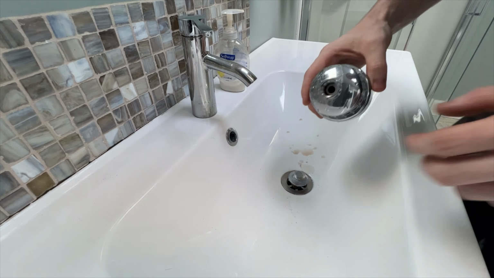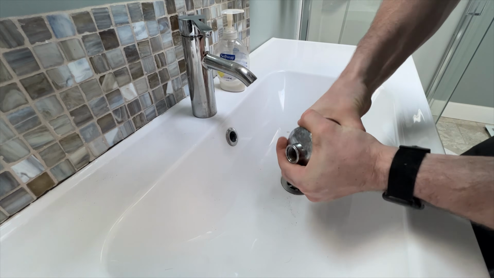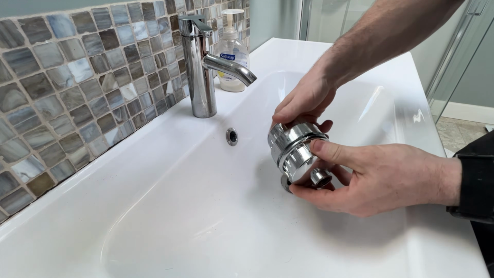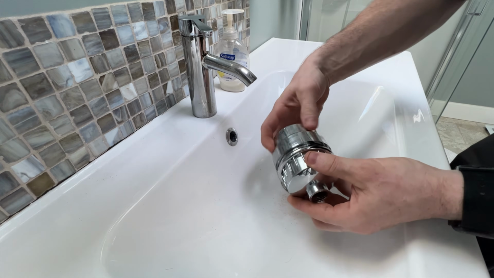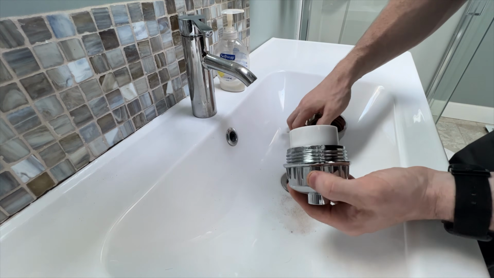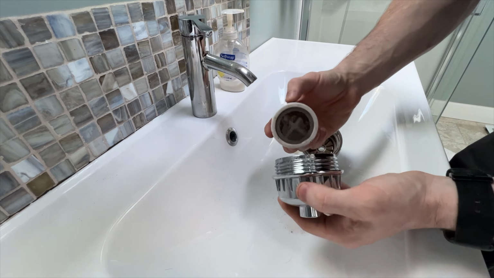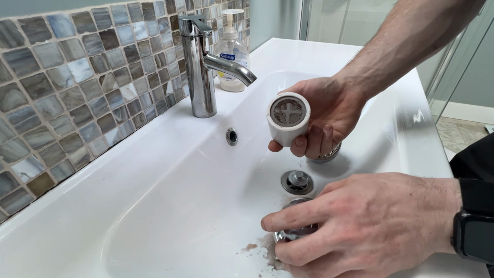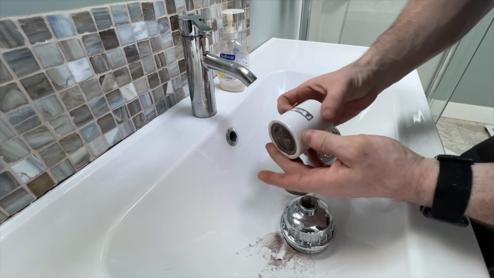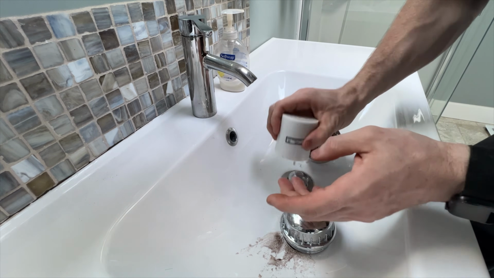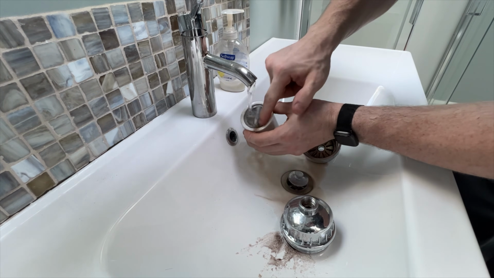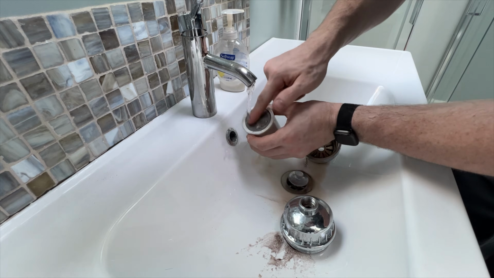Okay, we'll come back to our sink here and split this open quick. I don't know if we'll be able to save this or not.